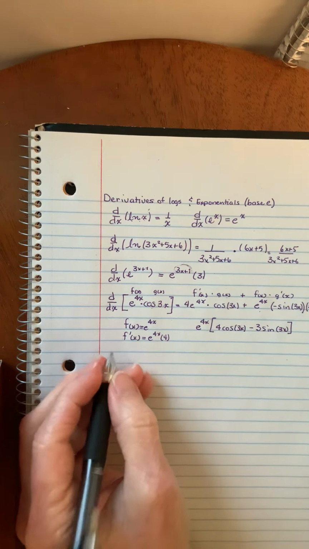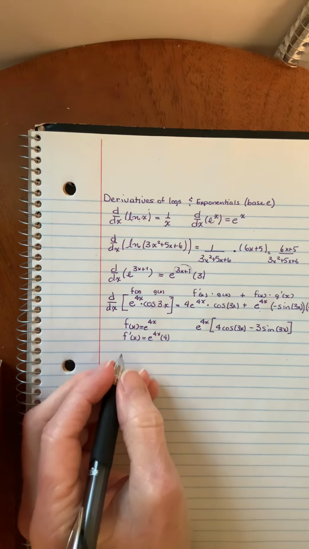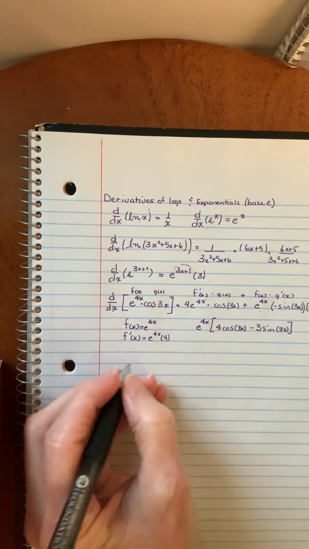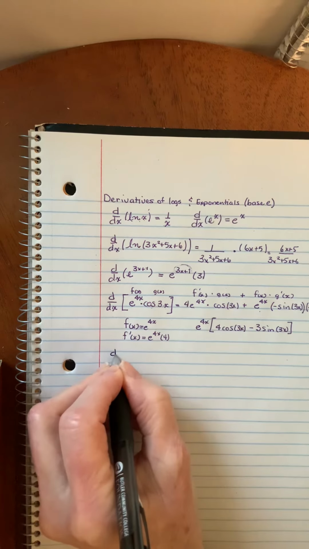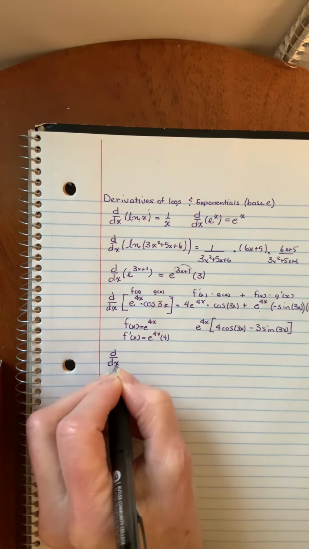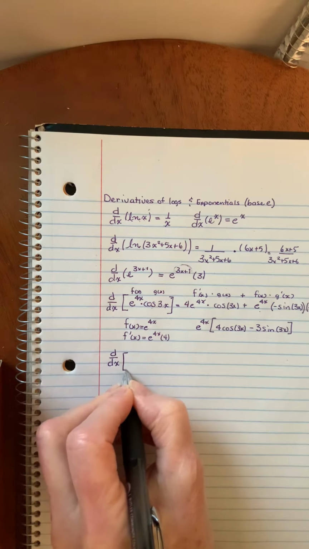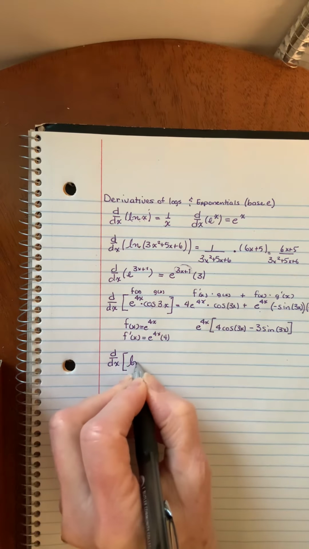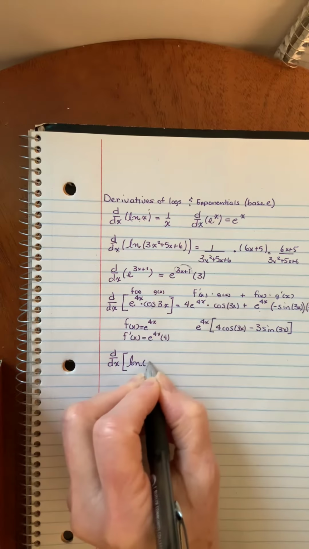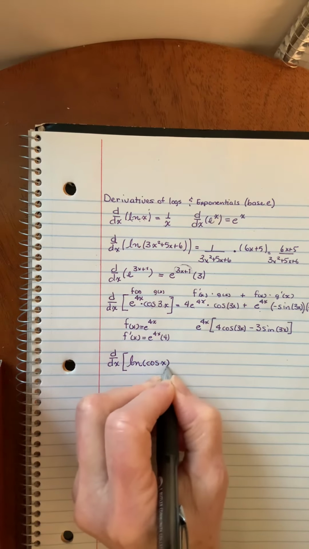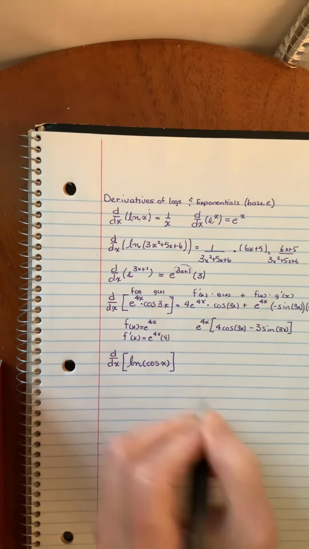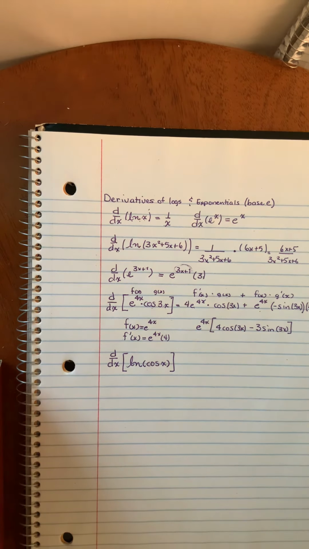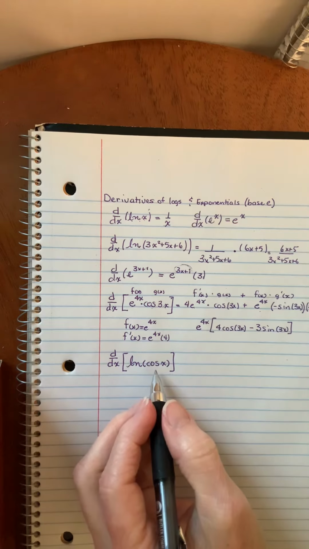Let's find a derivative of a function with logarithms and sines and cosines. So let me take d/dx of the natural log of the cosine of x. This is something that you might find sort of interesting, you might have wondered about.